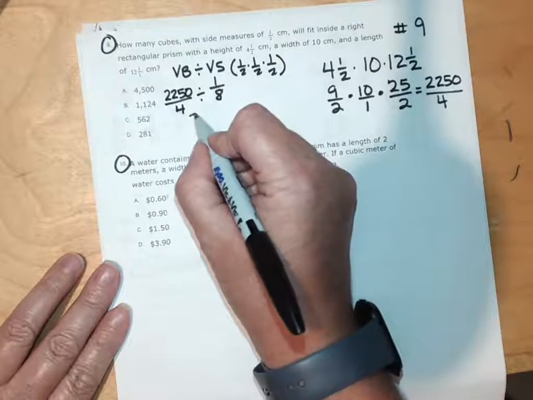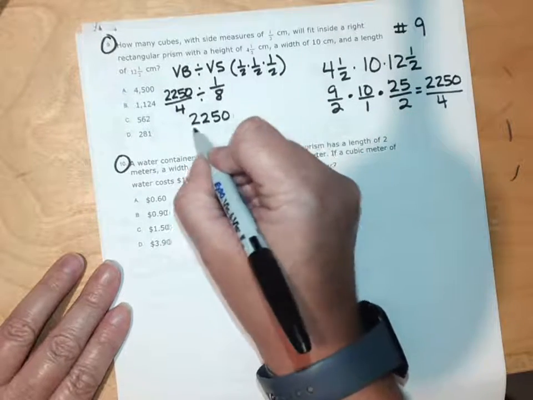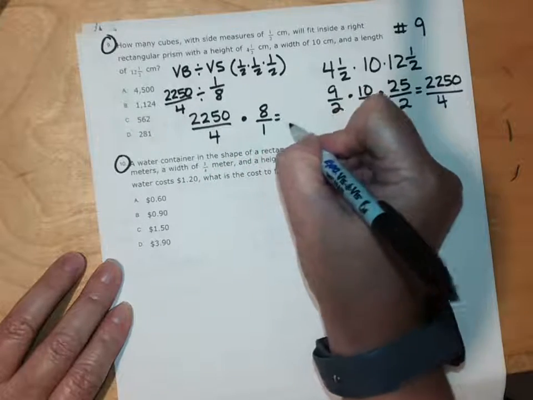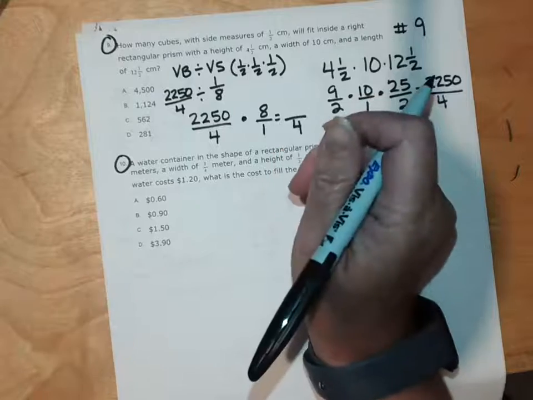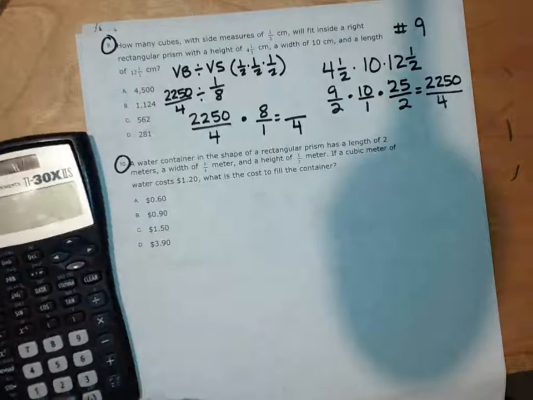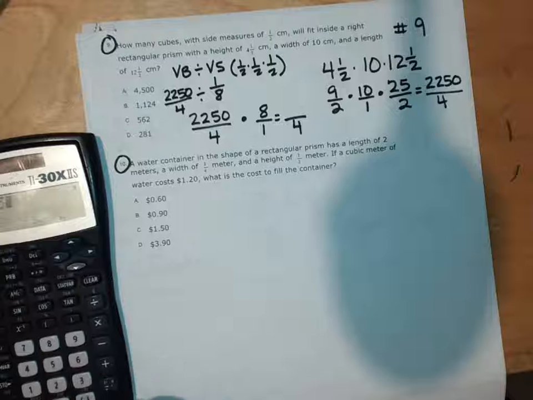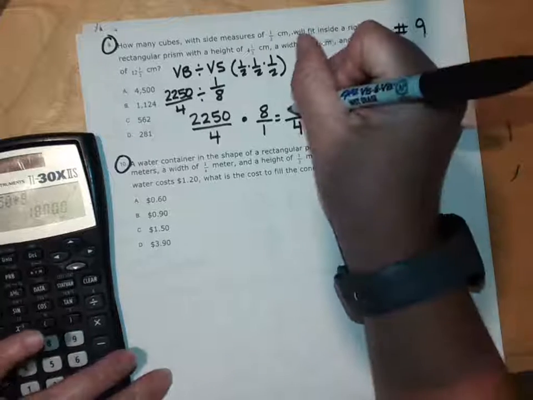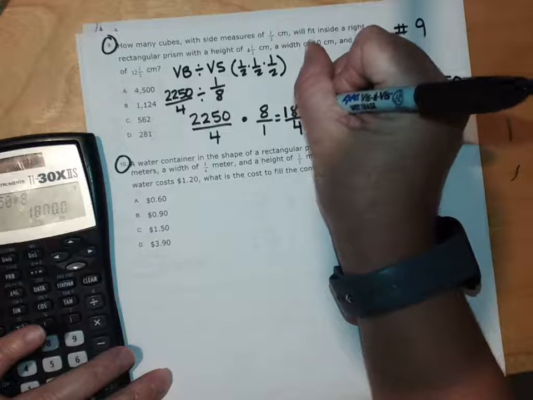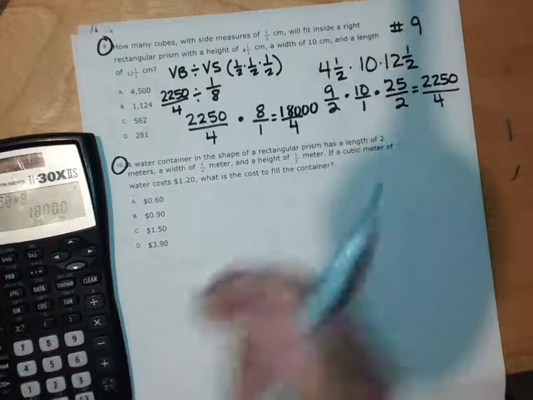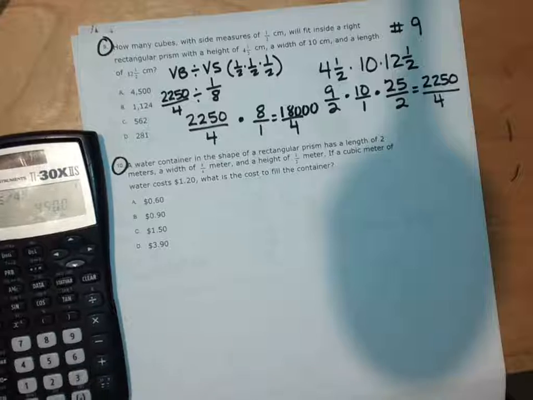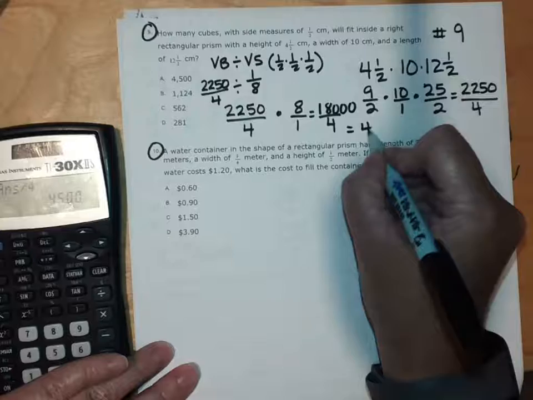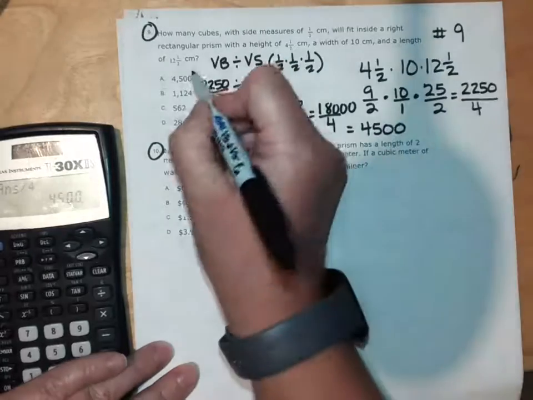So I'm going to do keep, change, reciprocal. So that's going to be 4. I'm going to absolutely, in my calculator, do 2,250 times 8. I'm going to get 18,000. Divide that by 4. And when I do that, I get exactly 4,500, which is A.